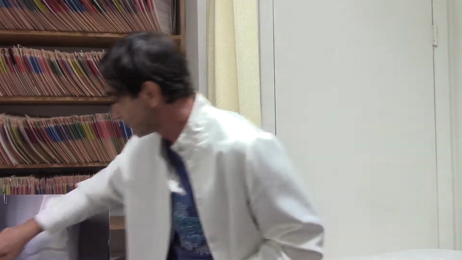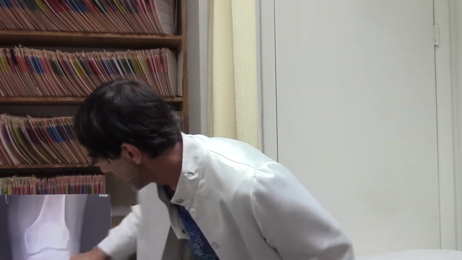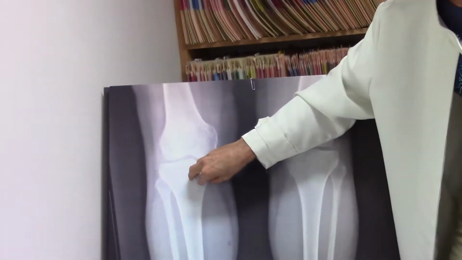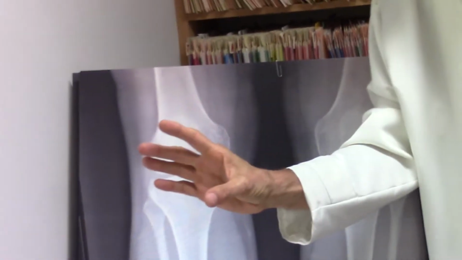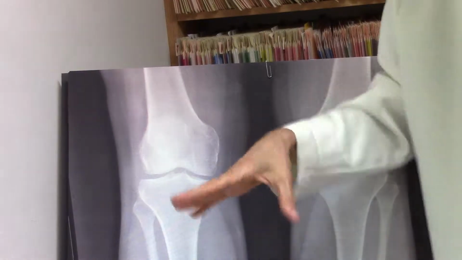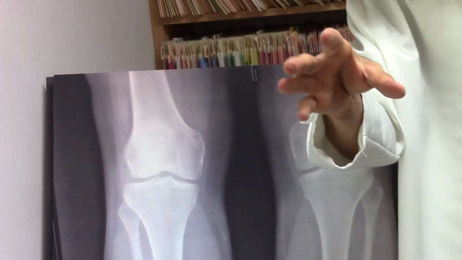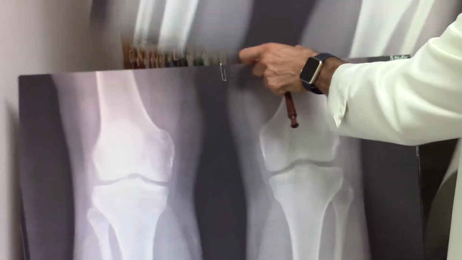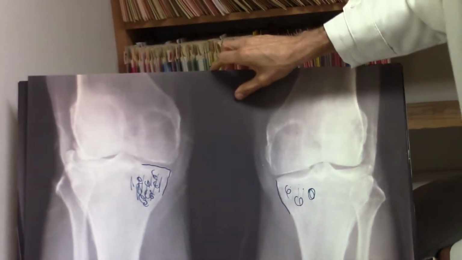Now, you can see here, remember we discussed in the last video the parrot beak deformity. You can see here, there's no parrot beak deformity. What this tells me is that this knee has not been under duress for a prolonged period of time, which jives with her symptoms, because her symptoms were only of about a 3 or 4 month nature. It wasn't that long. Again, just to remind you what a parrot beak deformity looks like, this is a parrot beak deformity.